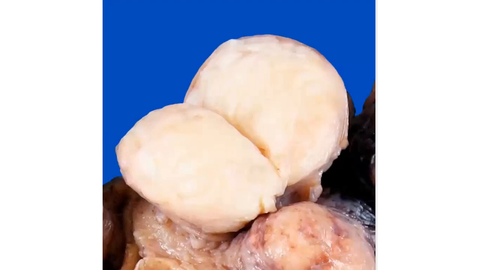This is the gross picture of the leiomyoma or the fibroid, which is well circumscribed, white, bulging, firm, but however they are not encapsulated.